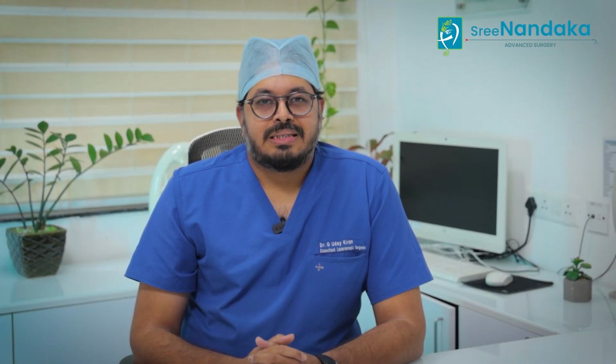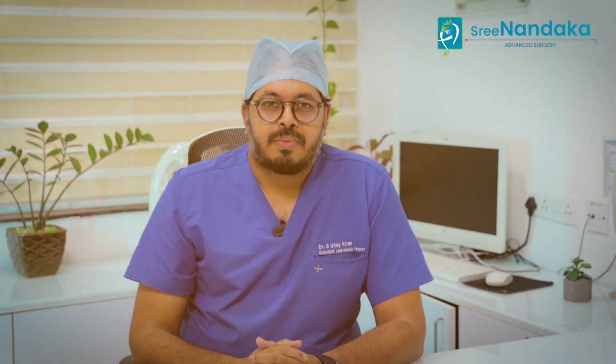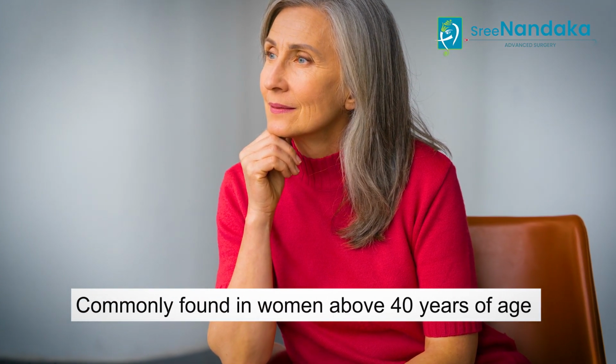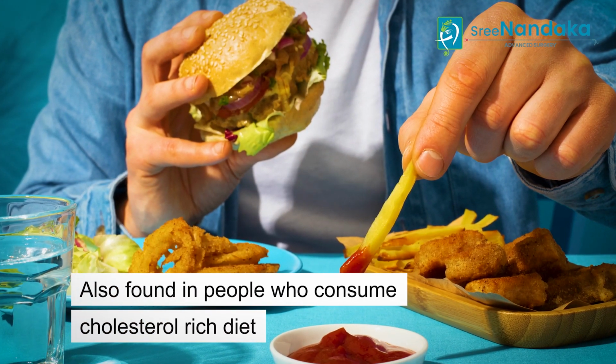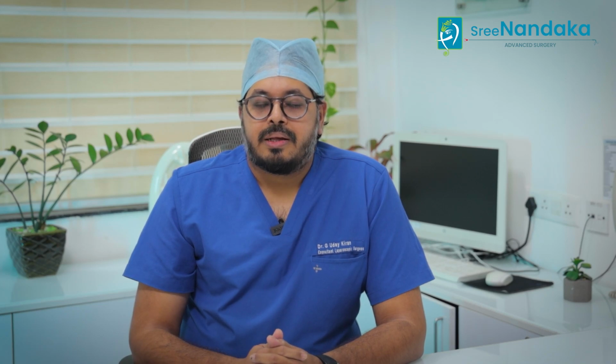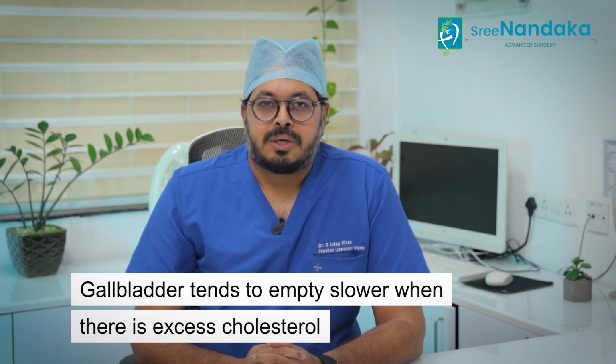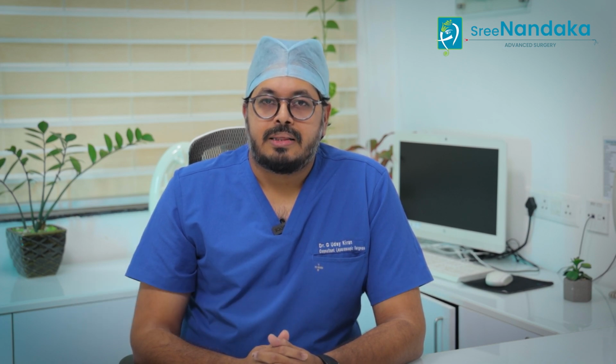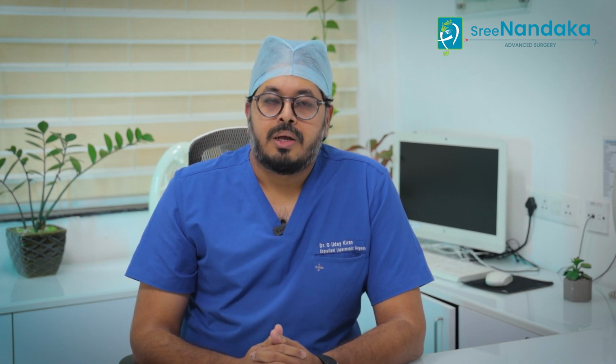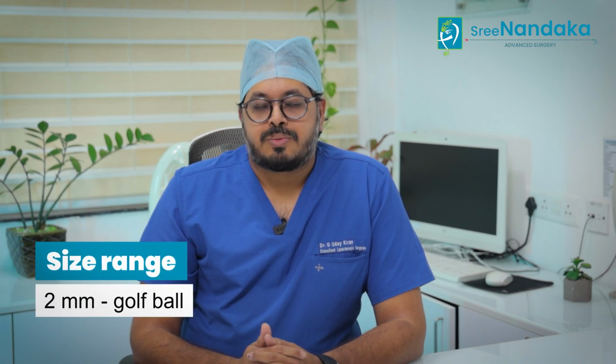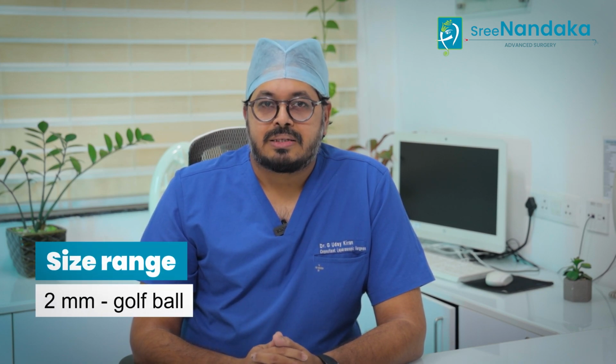There are various types of gallbladder diseases, the most common being gallstones. Gallstones are commonly found in women over the age of 40 years who are slightly premenopausal and in individuals who consume a lot of cholesterol in their diet. The reason being that when there's a lot of cholesterol in your diet, the gallbladder tends to empty much slower, because of which the bile in the gallbladder, which comes from the liver, is stored for a very long time. And because of this delayed emptying, it tends to get very thick, and stones and crystals do form in the gallbladder, which can be as small as 2 mm, or as big as a golf ball.